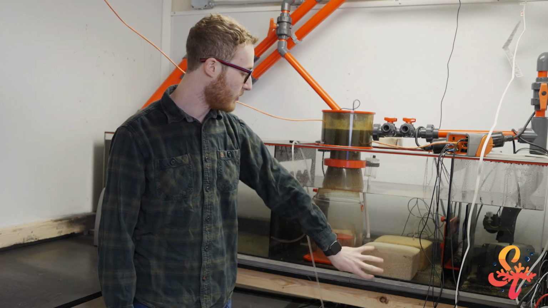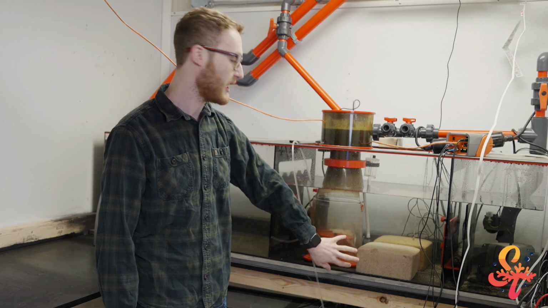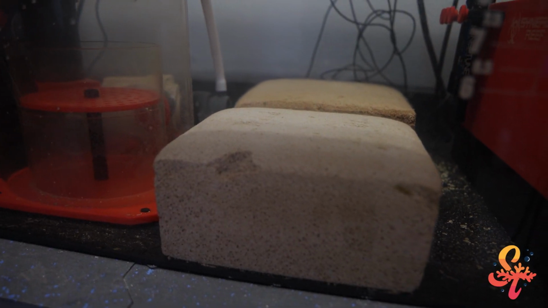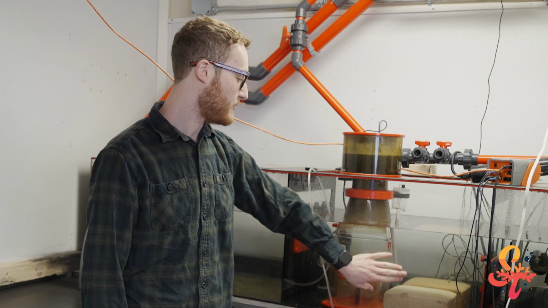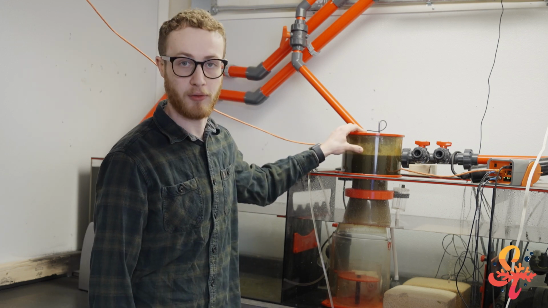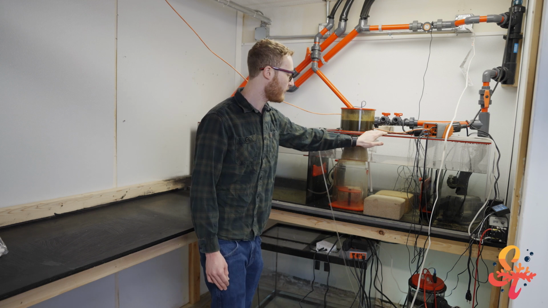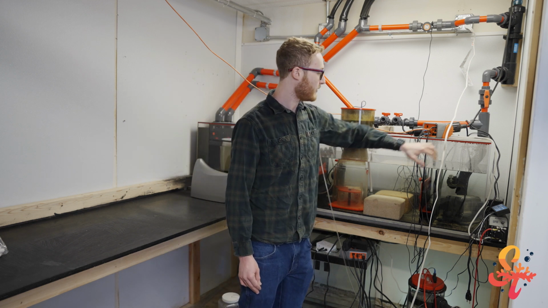The water will then also pass over our ceramic media, which is used to house our beneficial bacteria. So the beneficial bacteria is used as a way to help break down waste further so that it can be removed through the protein skimmer. Moving from this chamber, the water then flows into our return pump chamber, flowing over the heater, which will help to maintain the temperature in the tank.